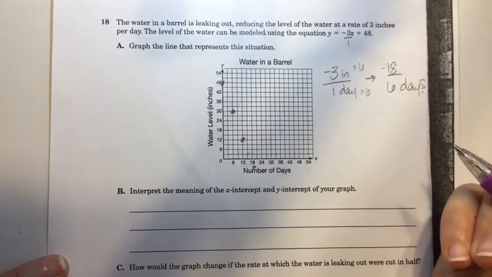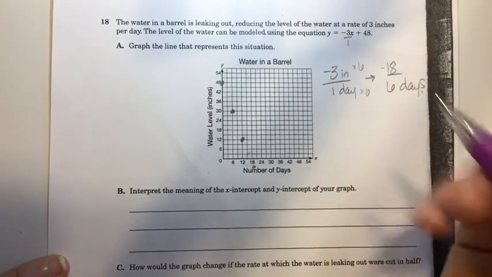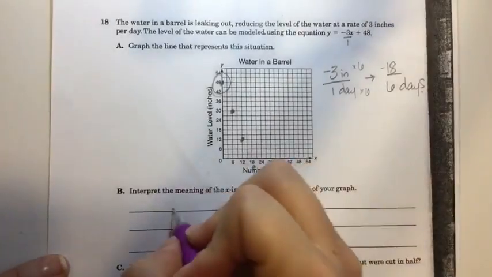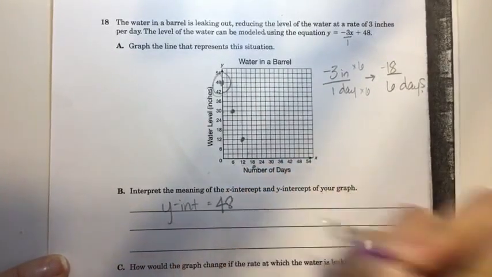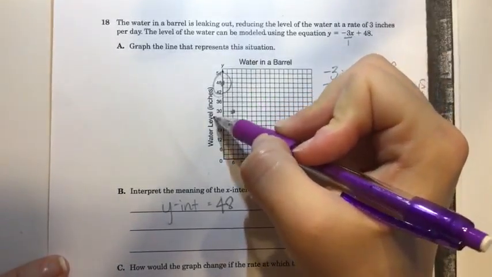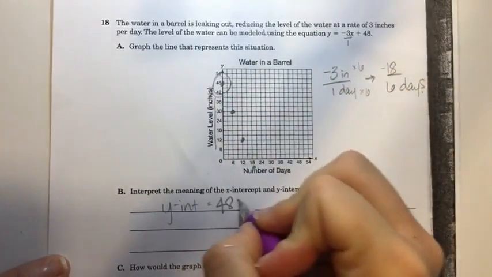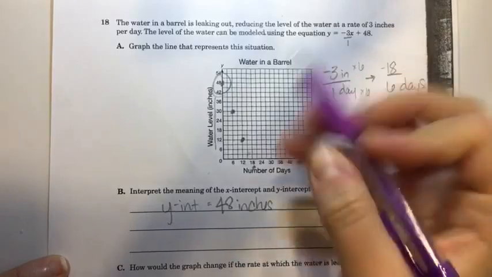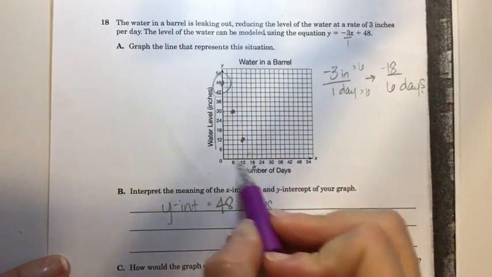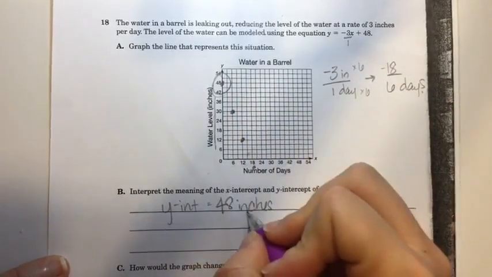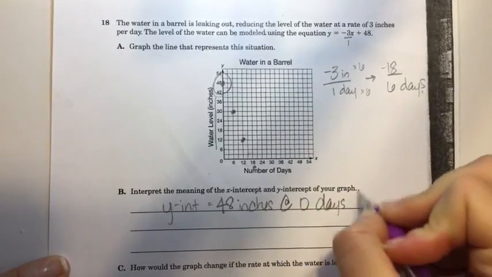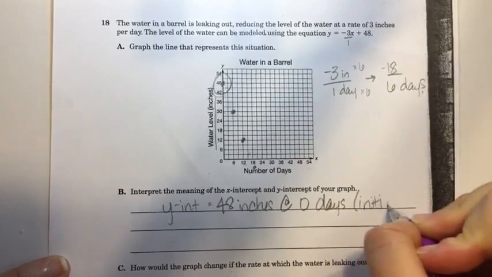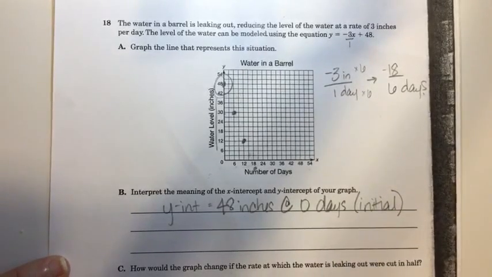It says interpret the x-intercept and y-intercept. Well, let's start with the y-intercept first because I just think it's easier. The y-intercept is 48. 48 what? Well, it's 48 inches of water level. Well, what's the x value for that? Well, I have a number of days of 0. So it's 48 inches at 0 days, which is also known as my initial or starting value. Okay, so I started with 48 inches.